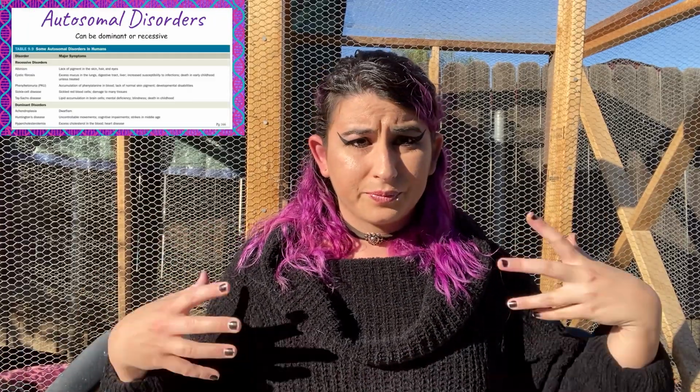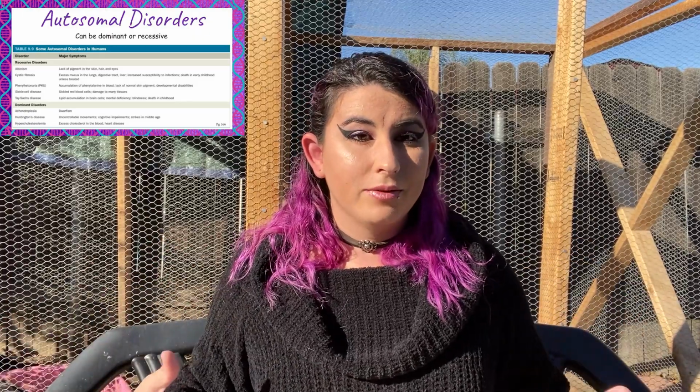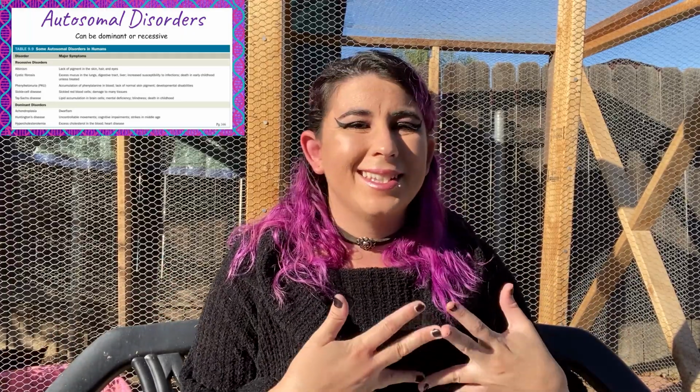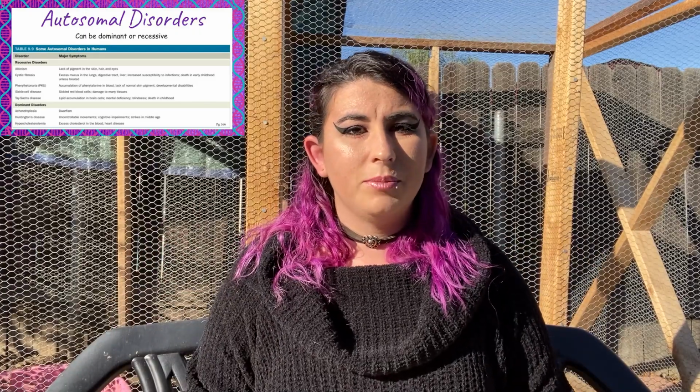And then it's also important to note that these autosomal disorders, like albinism and Tay-Sachs, can be either dominant or recessive. Just because it's a dominant trait doesn't necessarily mean it's not a disorder. And again, disorder here is just the way that it's going to be described in this academic sense.